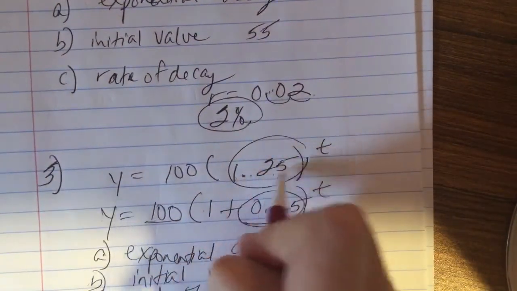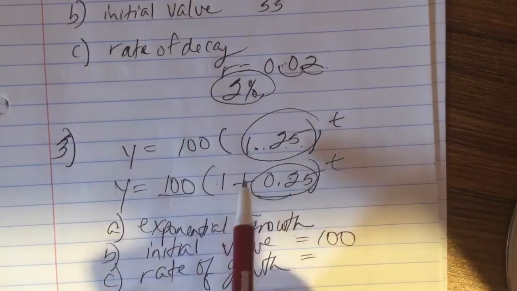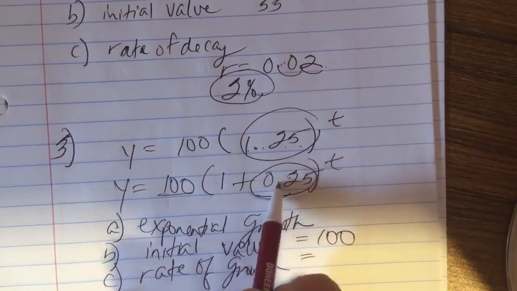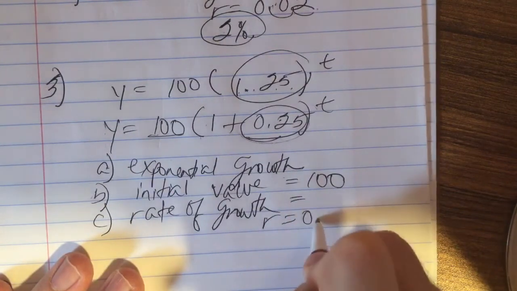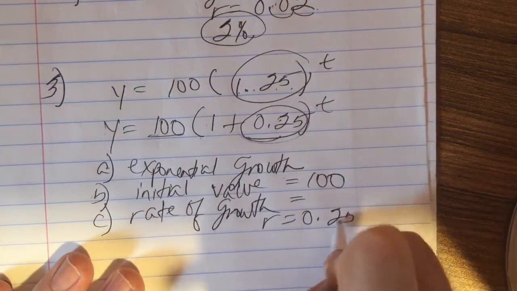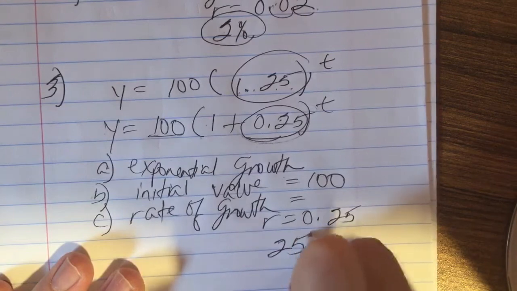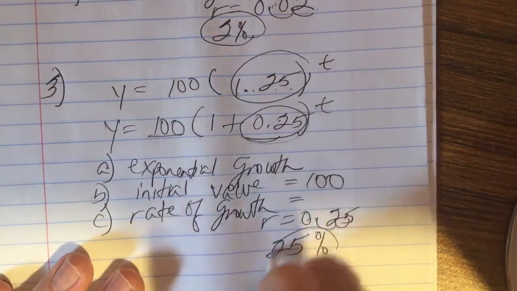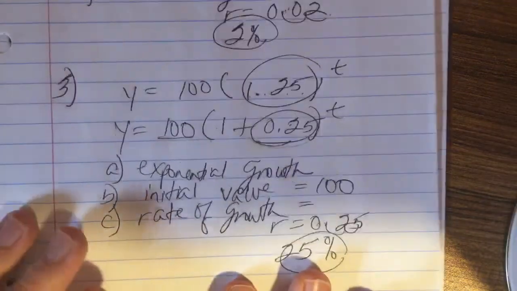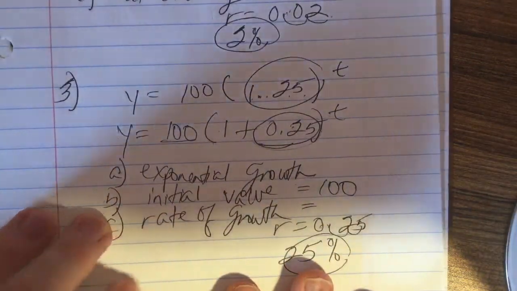Again, 1.25 is not the entire rate. The rate would be the number added to 1, so it would be 0.25. And if it's asked as a percentage, it would be 25%, since we would move the decimal point twice to the right, and it would be 25% growth each time it's applied.